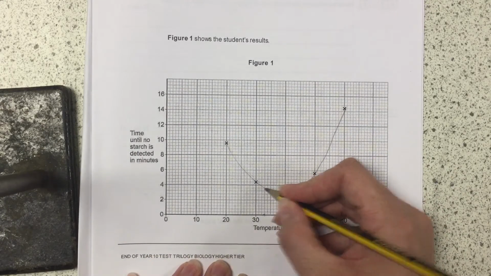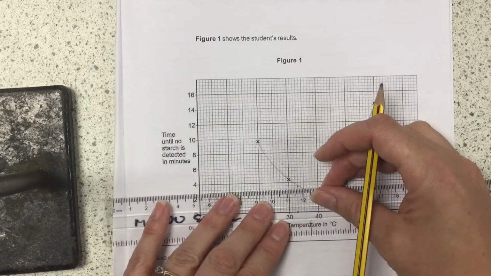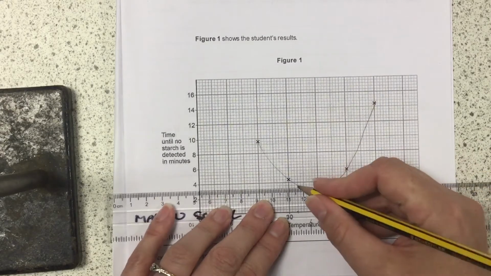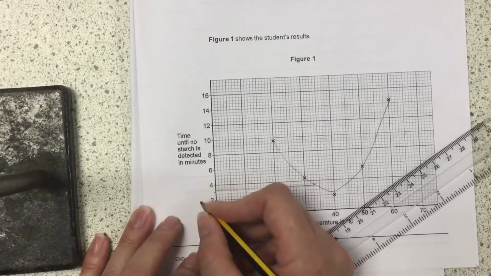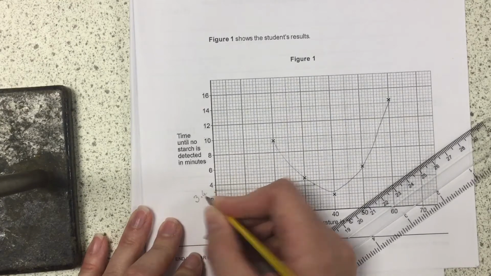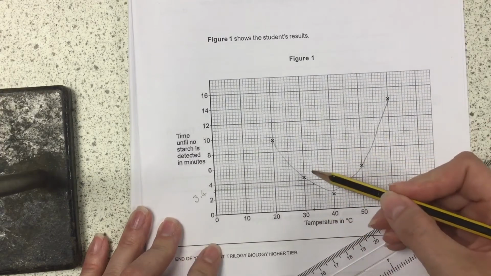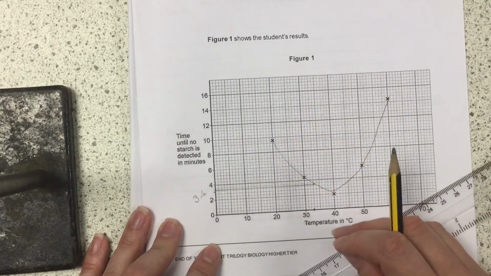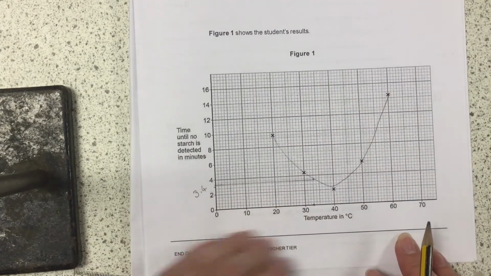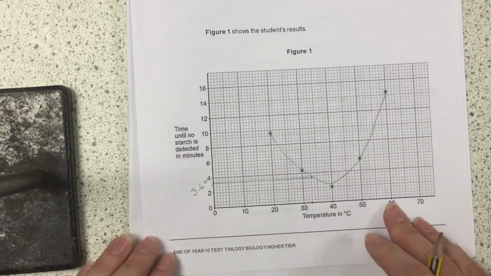You need to come up to where it meets your line of best fit, and then read along from that line just there. Okay, this would be 3 here, so this gives you a value of about 3.4. What the exam allowed is something called error carried forward. So if your line of best fit was a little lower or a little higher, it let you use that number as long as your calculation was correct. We now know that it took 3.4 minutes to digest 0.8 grams of starch.